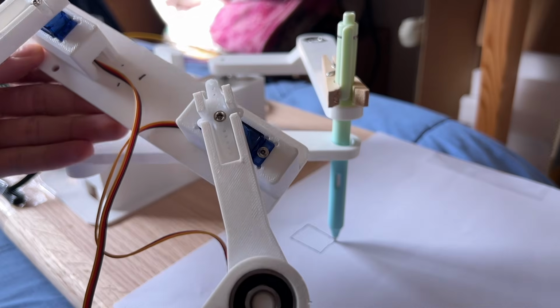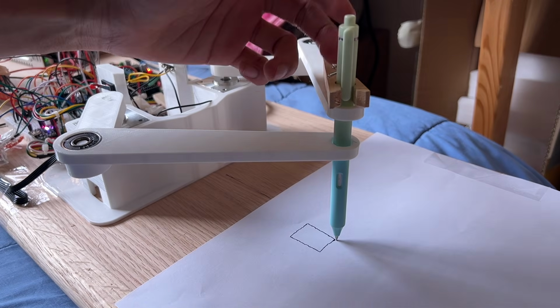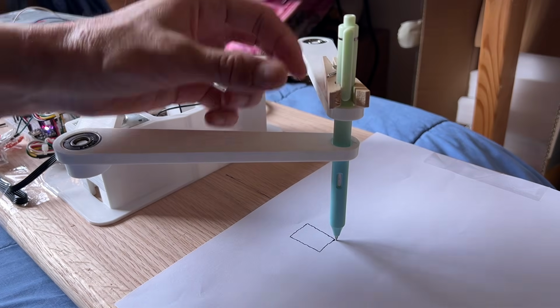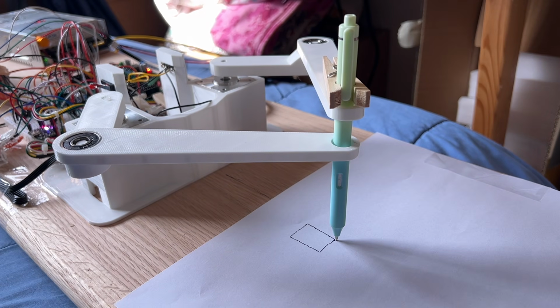What I wanted to try to do this week was take one of these servos from our old design right here and add it onto here so that we can move the pen up and down. However, I just didn't get enough time for it, so we're gonna have to try to do that next week.